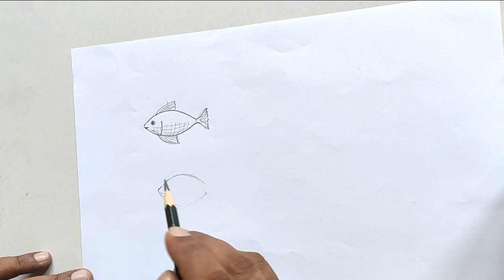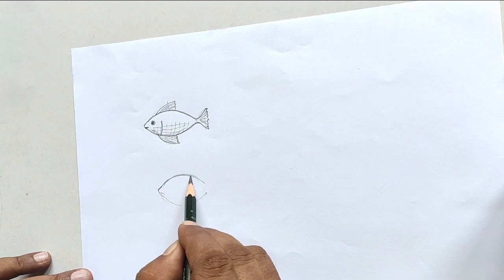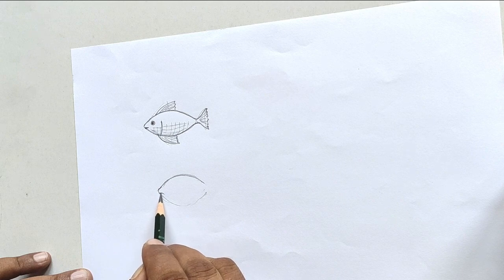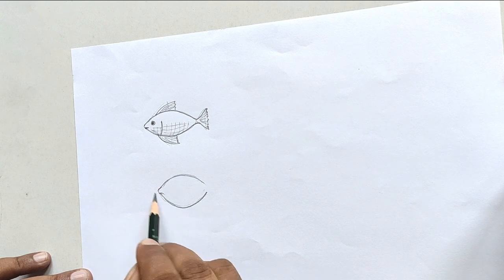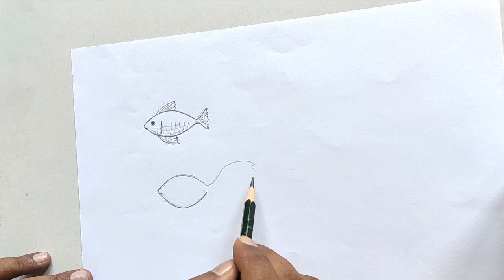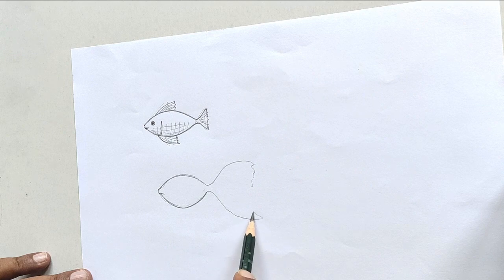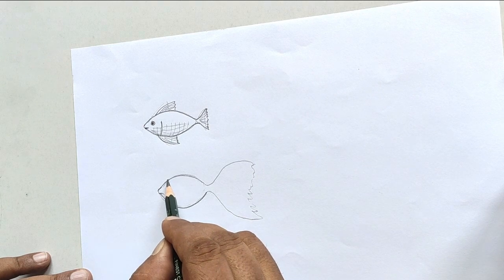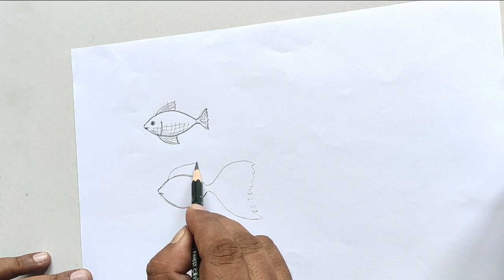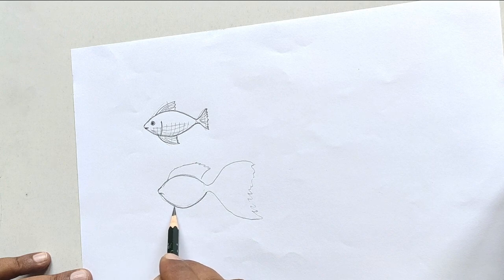And they have a small projection at the neck. And they have a large tail. They have a very flowing kind of tail, and one fin which is flowing like this on top, and two fins at the bottom.